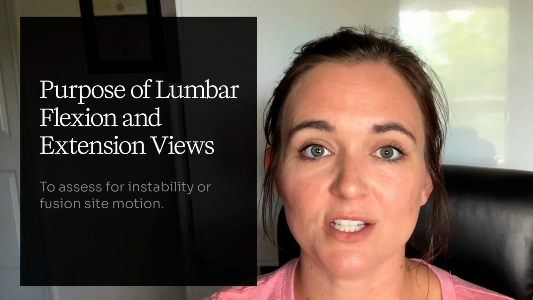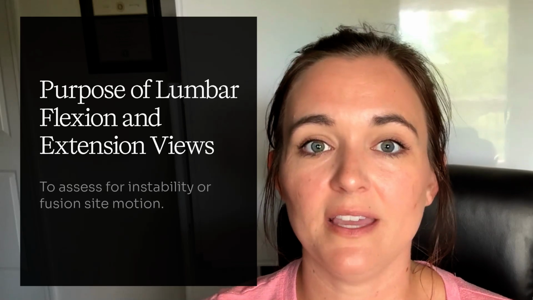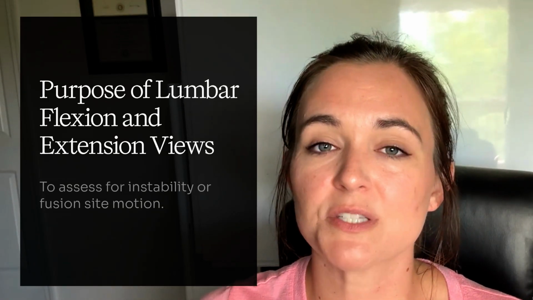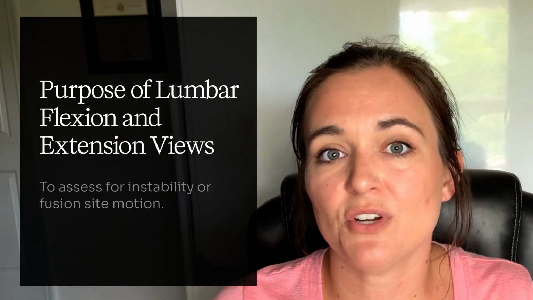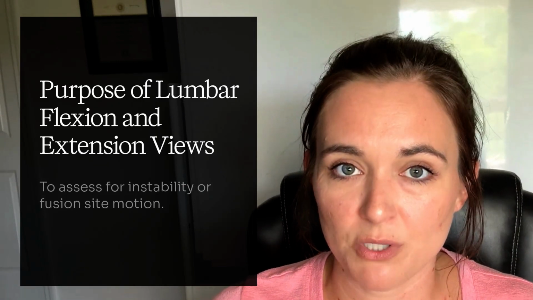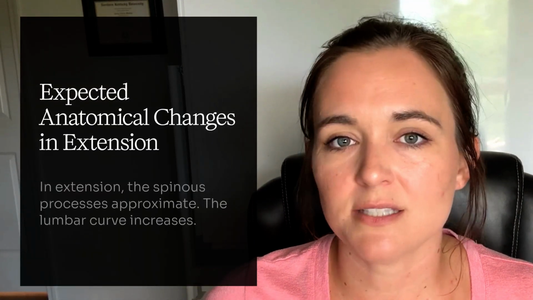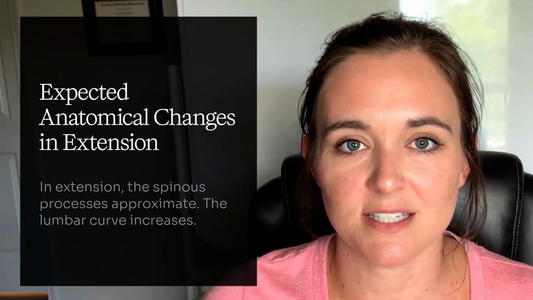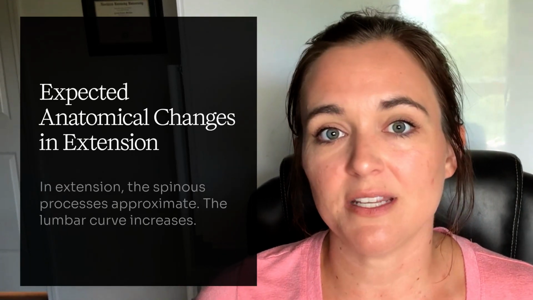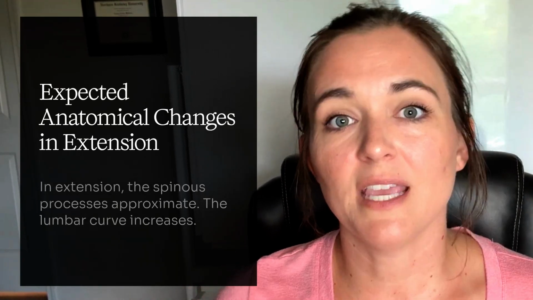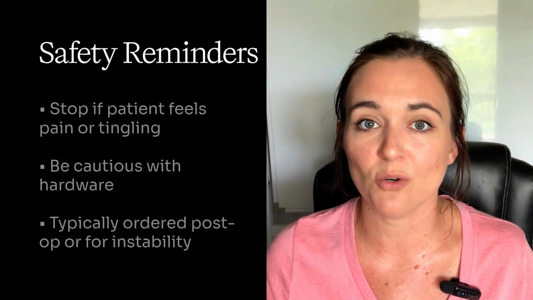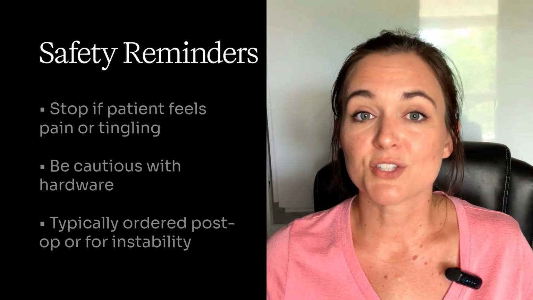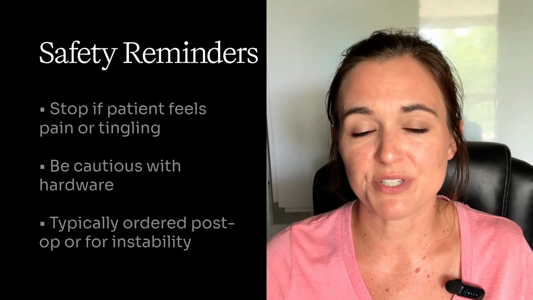Here's an ARRT clue. They might ask something like, what's the purpose of lumbar spine flexion and extension views? The answer is to assess for instability or fusion site motion. Or what anatomical change is expected in extension? The answer is the spinous processes approximate and the lumbar curve increases. Here's some safety reminders. If the patient says they feel pain, tingling, or instability during movement, stop immediately. Don't push through resistance.